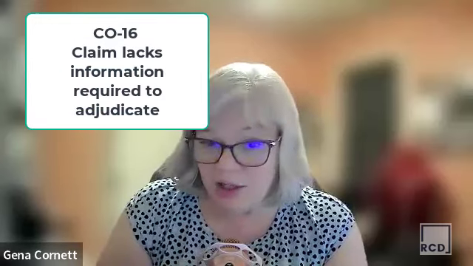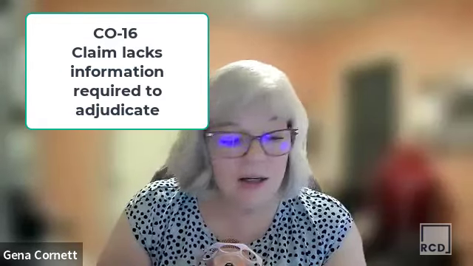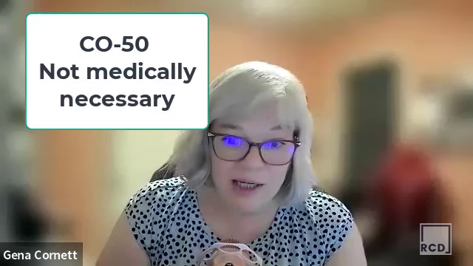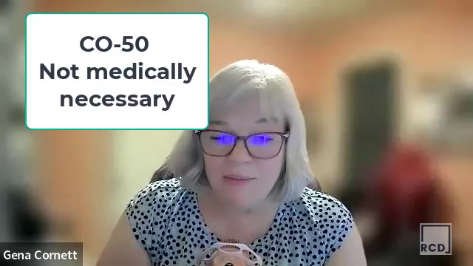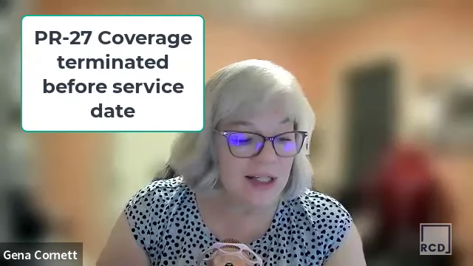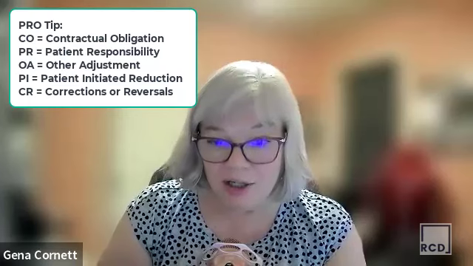For example, we might have a code that is CO16, meaning the claim lacks information that's needed to adjudicate it, or a CO50, meaning the claim is not medically necessary according to the payer, it didn't meet medical necessity, or a PR27, which means that coverage terminated before the service date. So the denial code is going to be your starting point for resolving the issue.